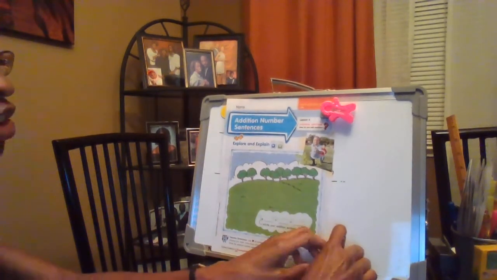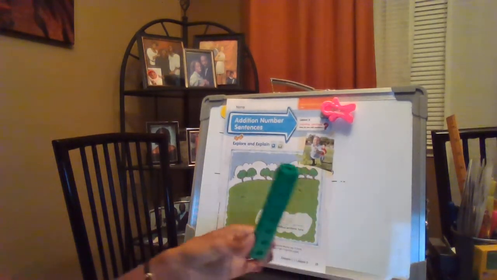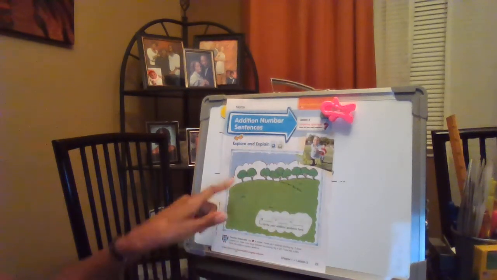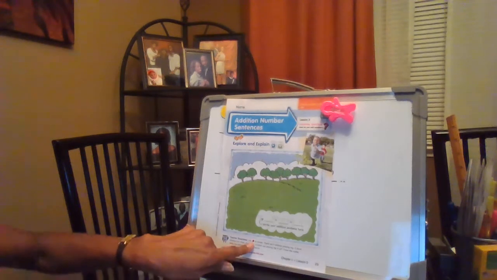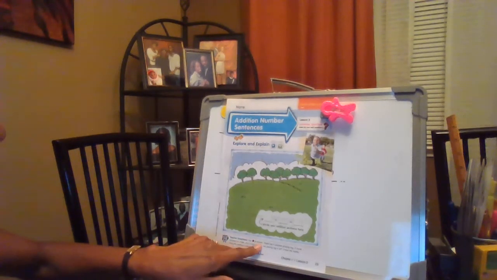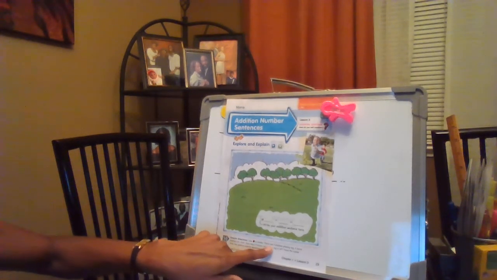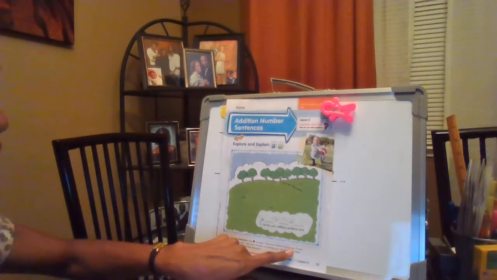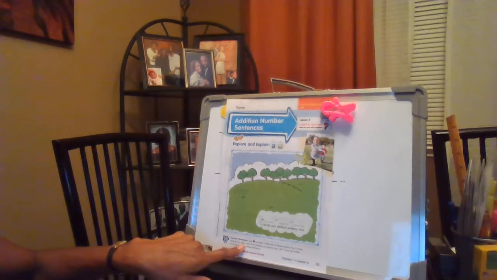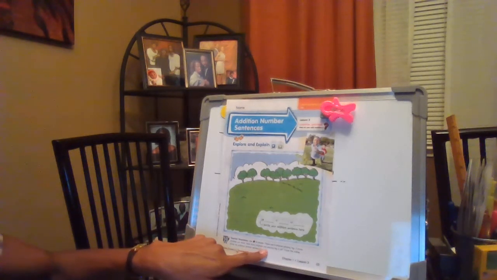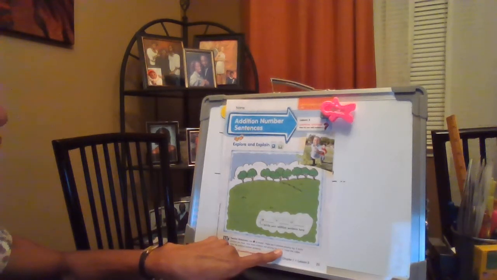Okay, you're going to be using your connecting cubes and you're going to trace over them. So it says use connecting cubes to model. There are 4 children playing tag. 2 more children join them. How many children are playing tag in all? Trace the cubes. Write the addition number sentence.